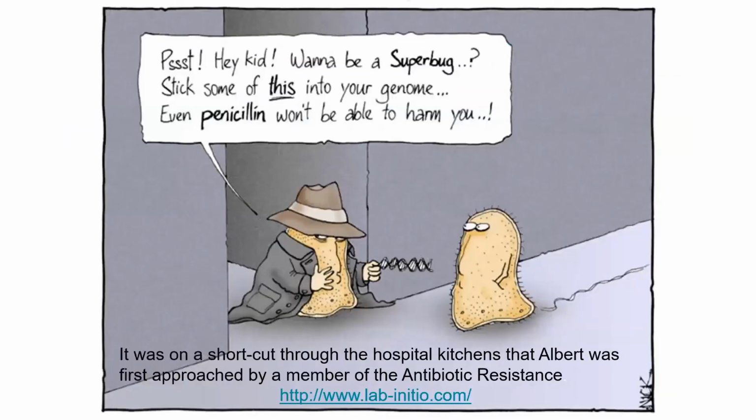Cartoon for you. You can see it says here, it was on a shortcut through the hospital kitchens that Albert was first approached by a member of the antibiotic resistance. And the guy says, "Psst, hey kid, want to be a superbug? Stick some of this into your genome."